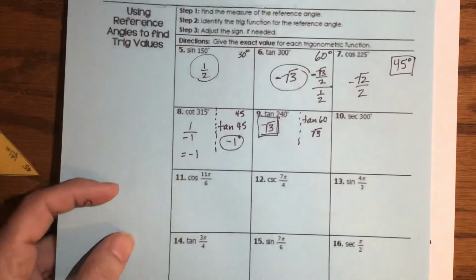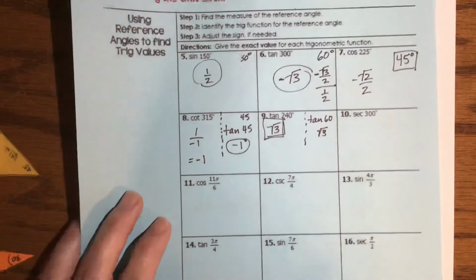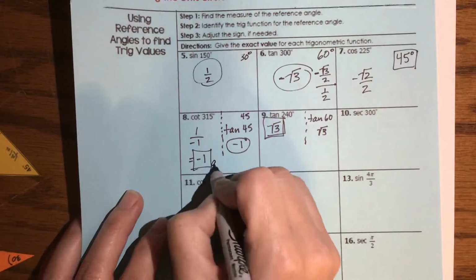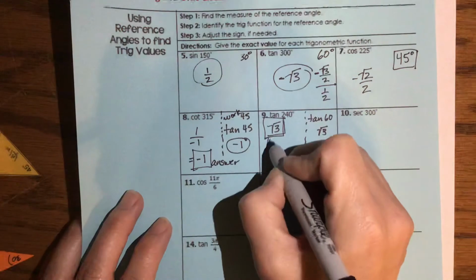And you can't see that. I've got too many things circled, don't I? That's my answer. This is my work. This is my answer.